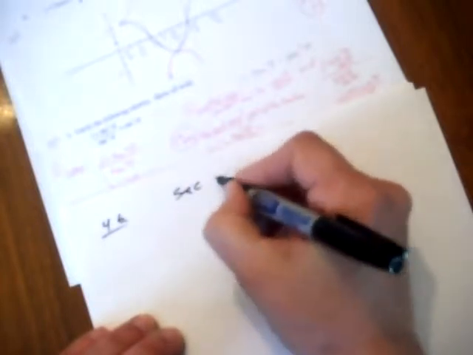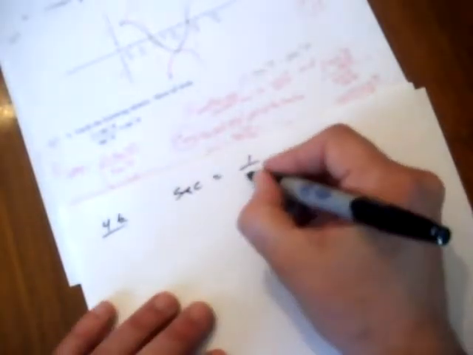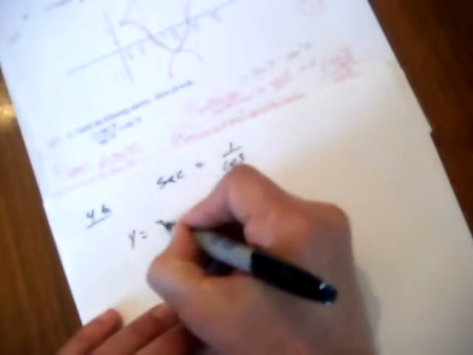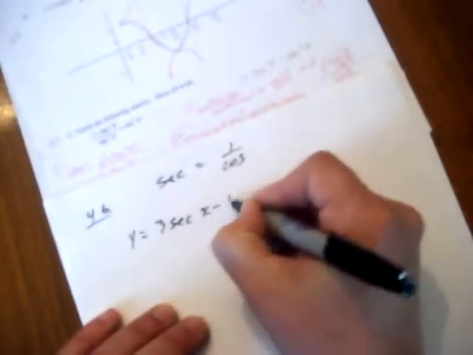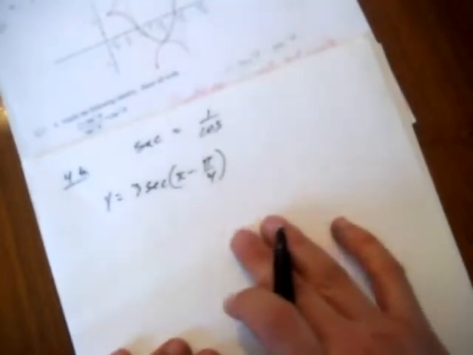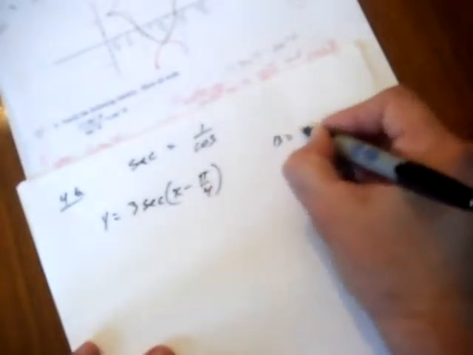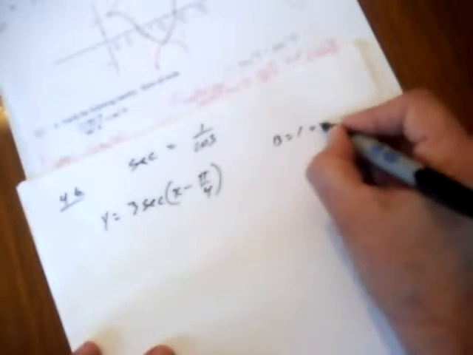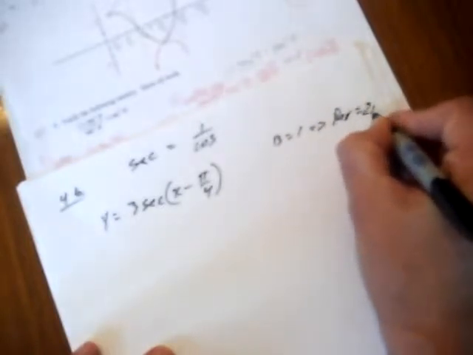alright, I guess. Secant is based on, okay, what is 4b? What's secant based off of? Secant is 1 over cosine. So in order to address this, y equals 3 secant x minus pi over 4, I have to think of the cosine, what actually happens to the cosine function, do the transformation to that. Alright, what's my b? b equals 1, therefore my period's unshifted, so period equals 2 pi.